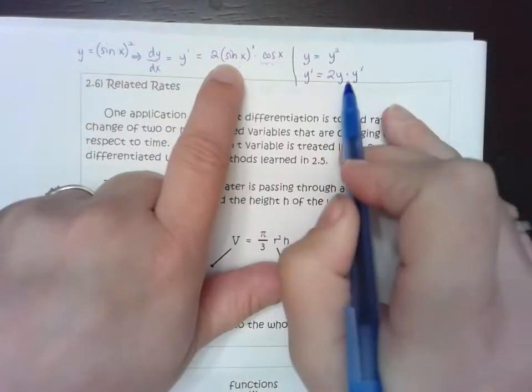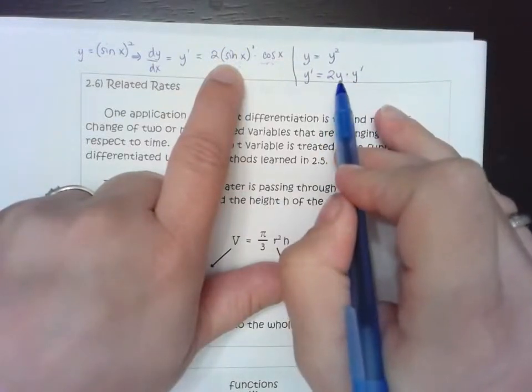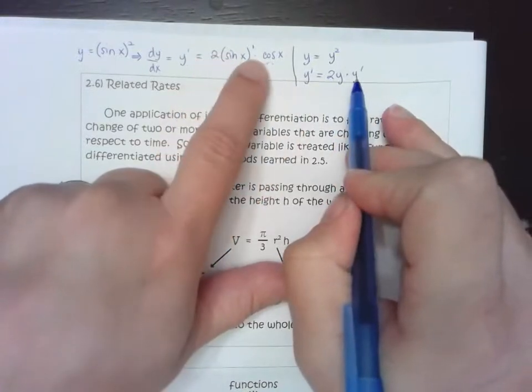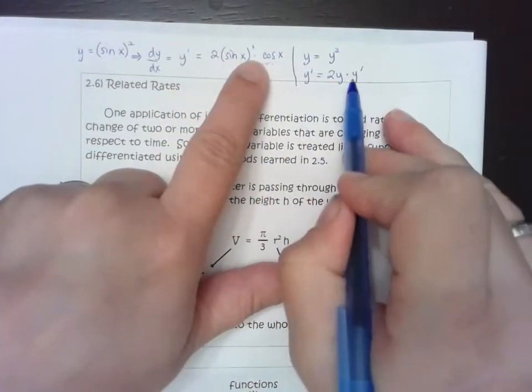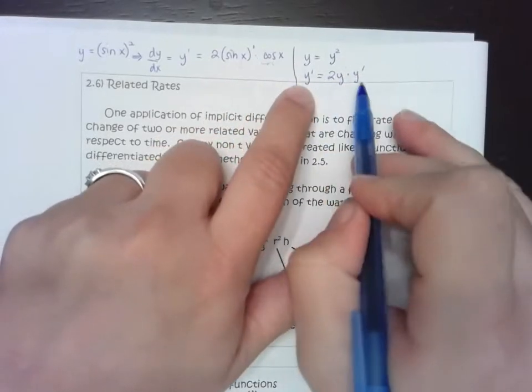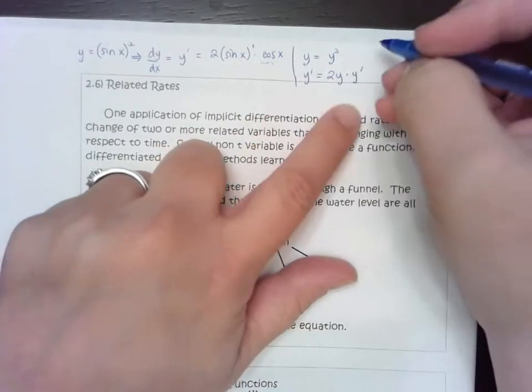Anytime you take the derivative of y in implicit differentiation, you will tag on a y prime. These are in essence the same, except this doesn't have all the extra functions on it. Now again, there's more to do in an example like this, but I'll leave that to section 2.5.